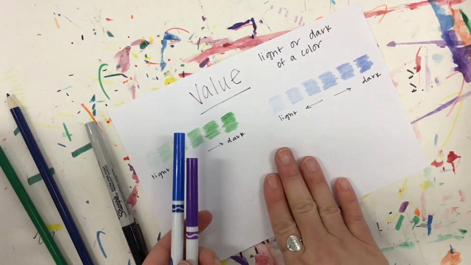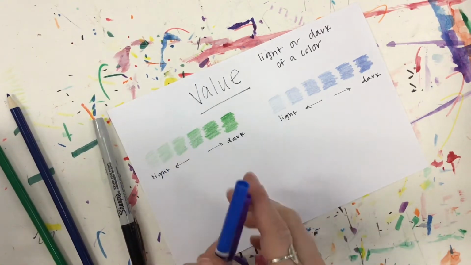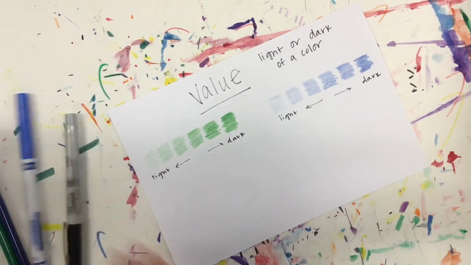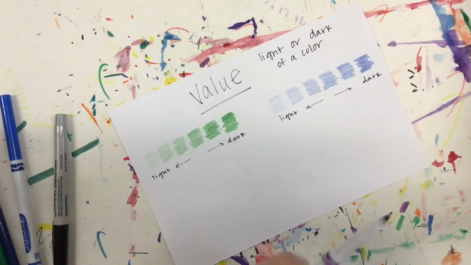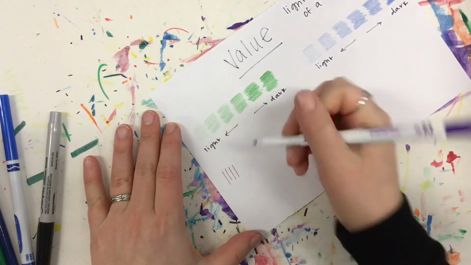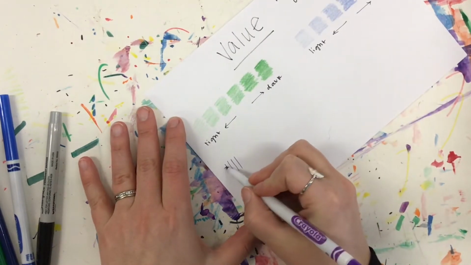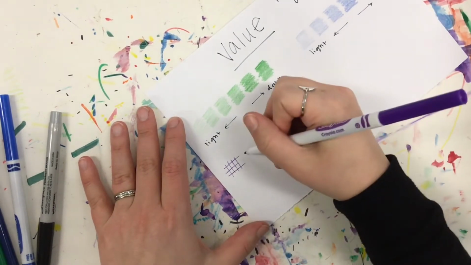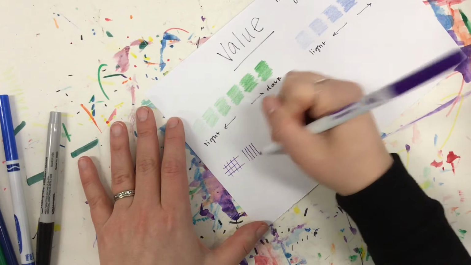Now I've shown you how to make values using colored pencils. You can also create values using markers or a Sharpie, and it has to do less with the pressure and more with how you put your lines or dots together. We call them hatching or cross hatching.